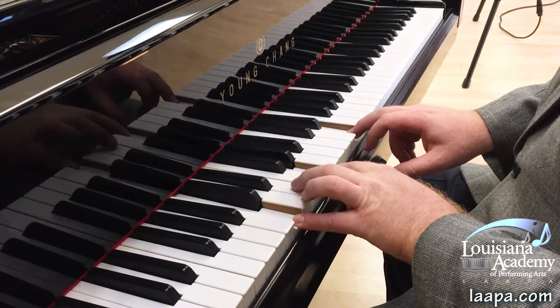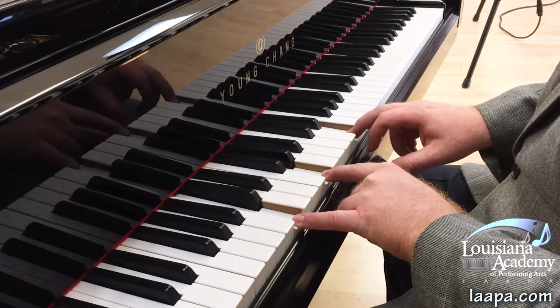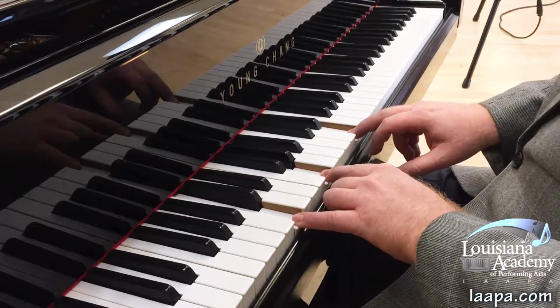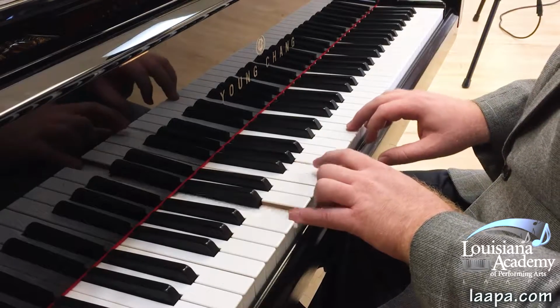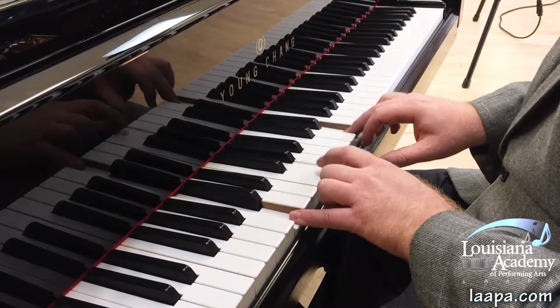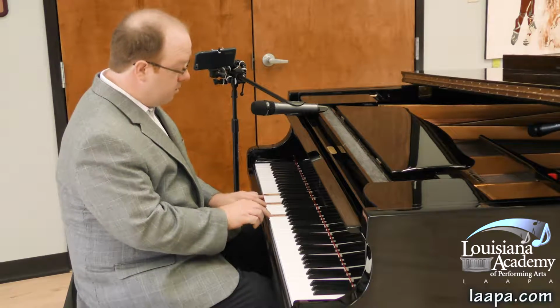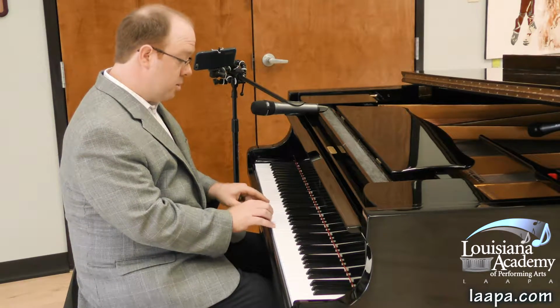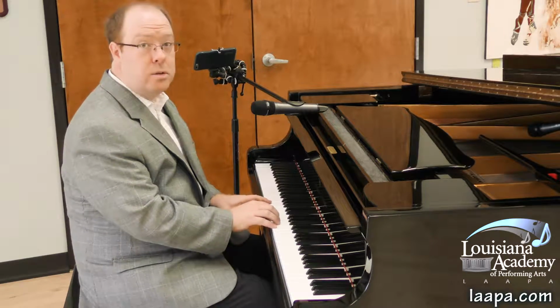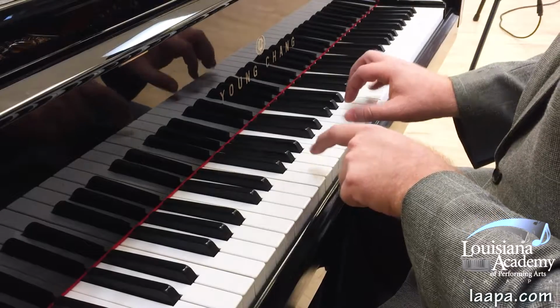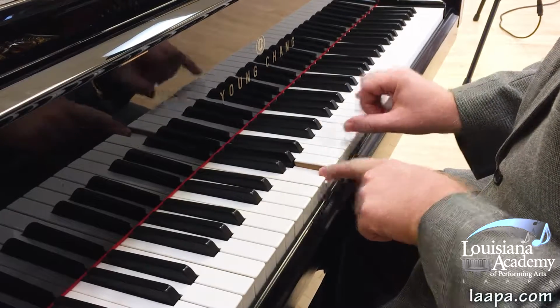Taking the middle note of the chord and moving it up to the top of the voicing, okay? And this gives you a little bit bigger of a sound, okay? And you can do that, of course, with any inversion. So what if I wanted to do a second inversion? I could do something like that.